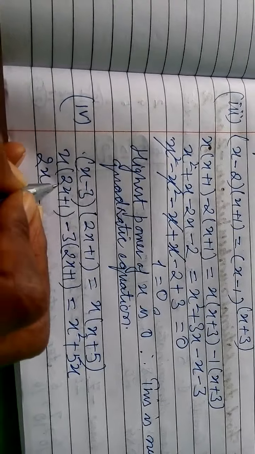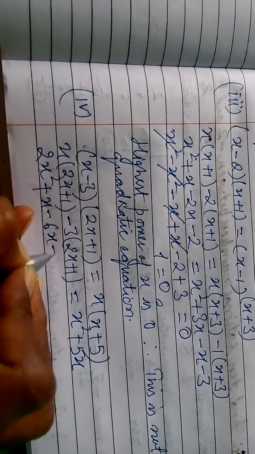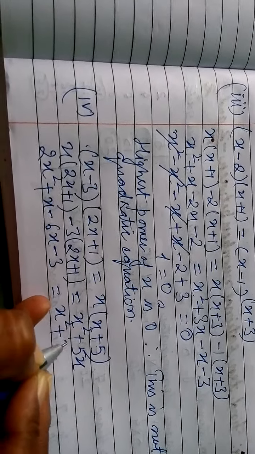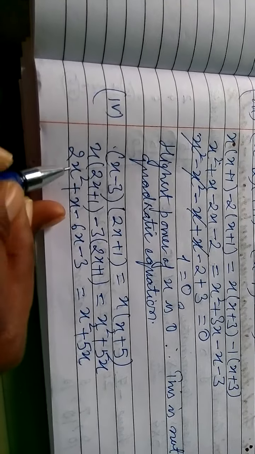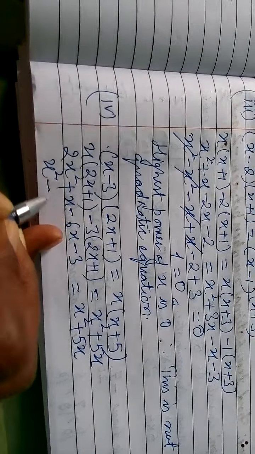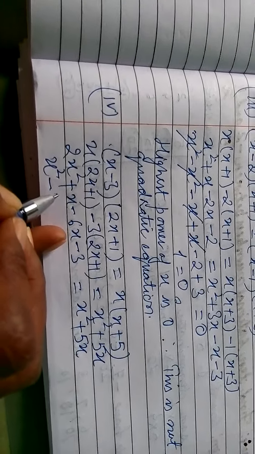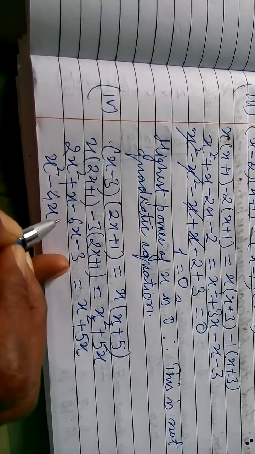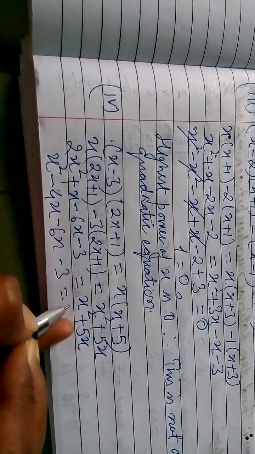You will get 2x square plus x minus 6x minus 3 is equal to x square plus 5x, which is equal to 2x square minus x square, you will get x square, and x minus 6x minus 5x gives minus 10x, minus 3 is equal to 0.